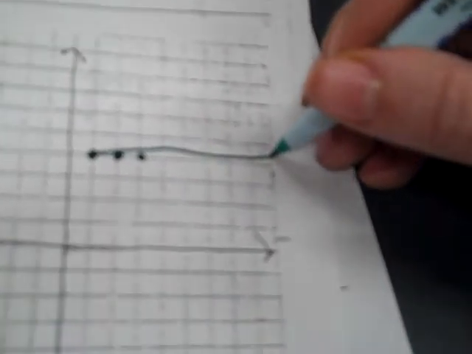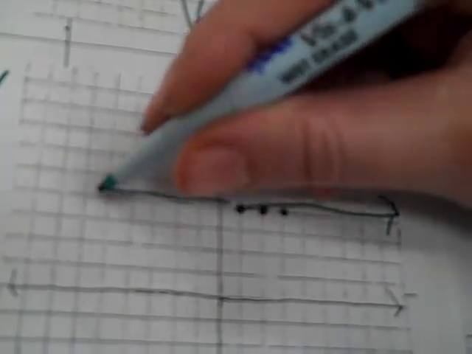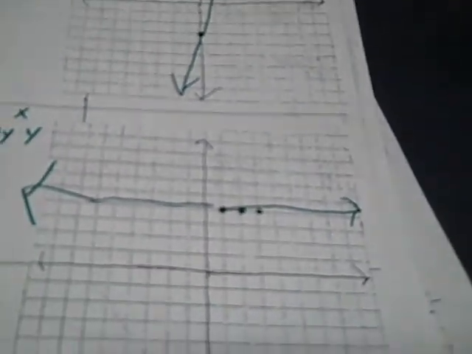Okay, so my line this time is straight, horizontal. Okay, hopefully that brought back how to do some things.